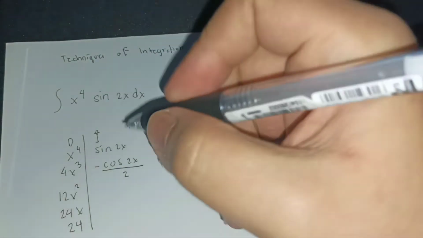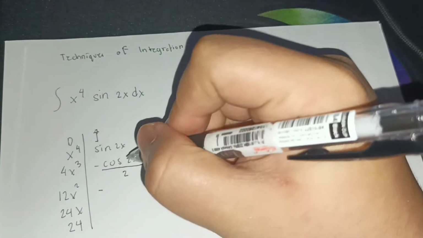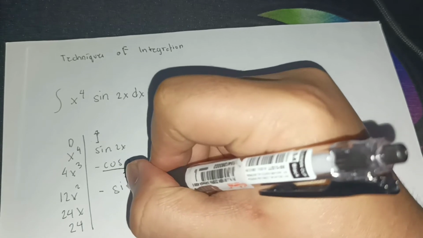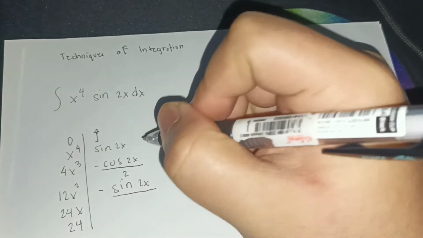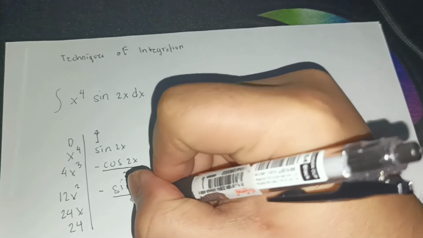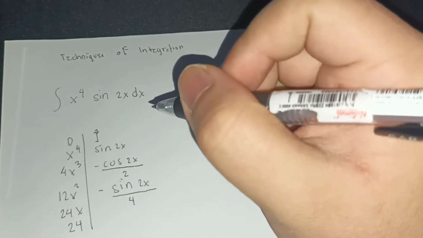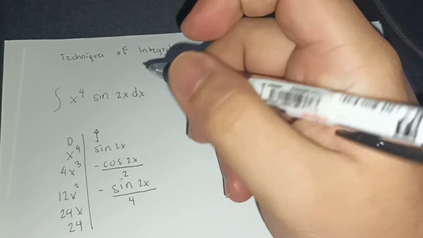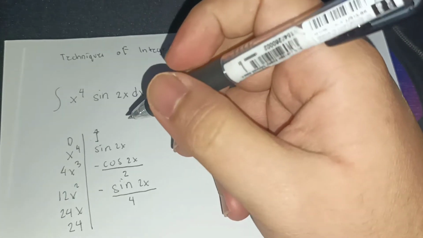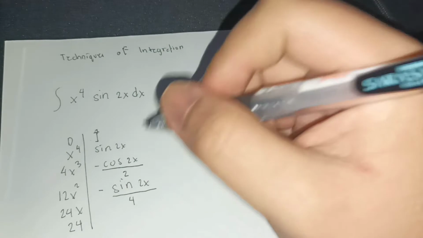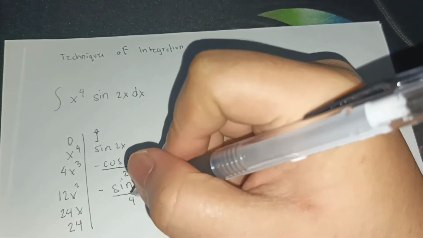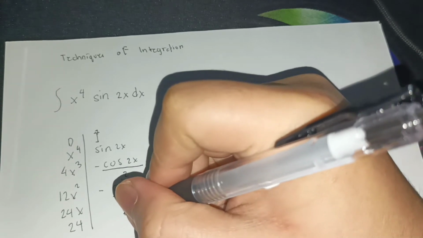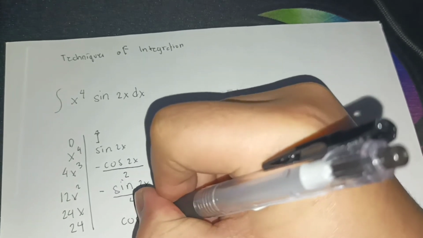So it becomes the integral of negative sine 2x, and then multiply the denominator by 2. 2 times 2 equals 4. And then look for the integration of negative sine 2x to become cosine 2x over 8.